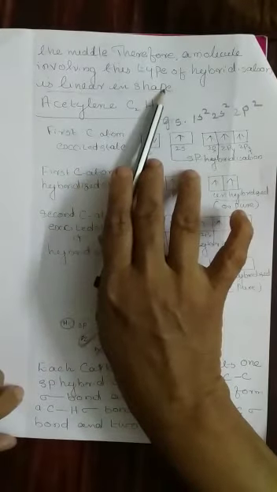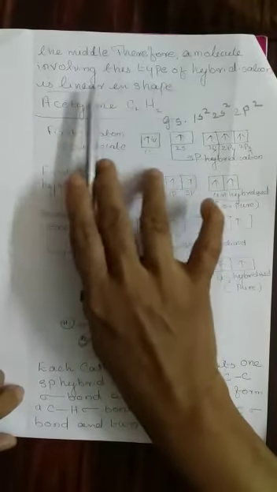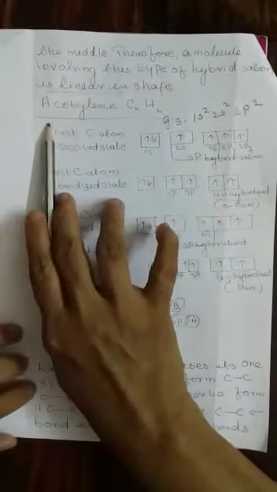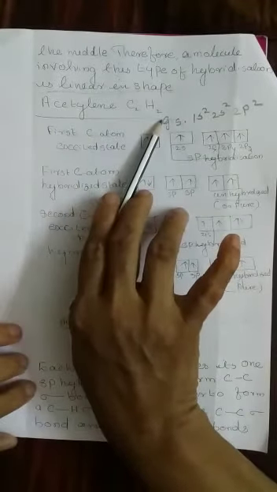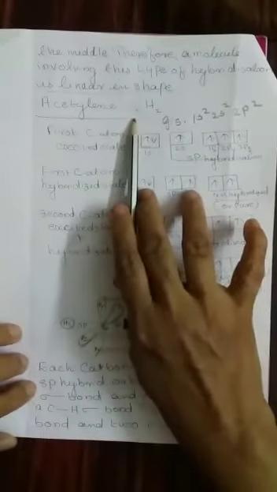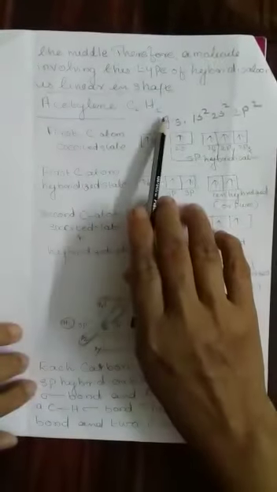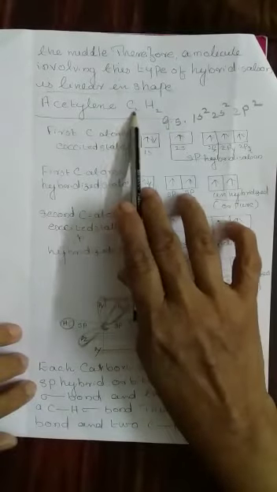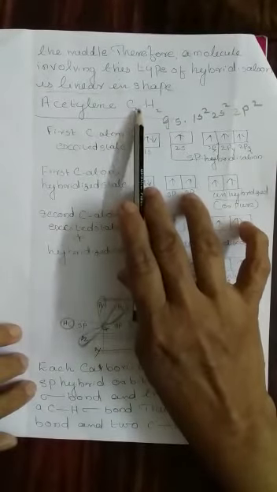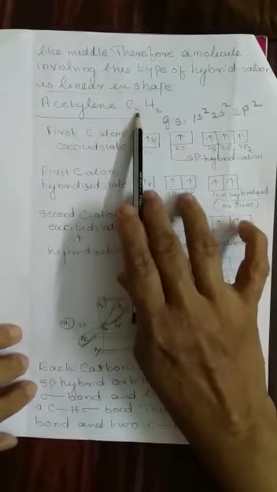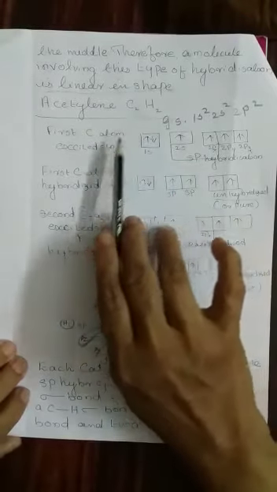The shape of the molecule is very important. It is linear. Let us take an example: acetylene, C2H2. Follow the same rules. Write the electronic configuration of the two carbon atoms in C2H2, separately writing all the steps.